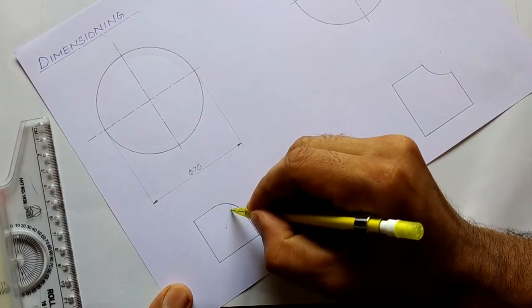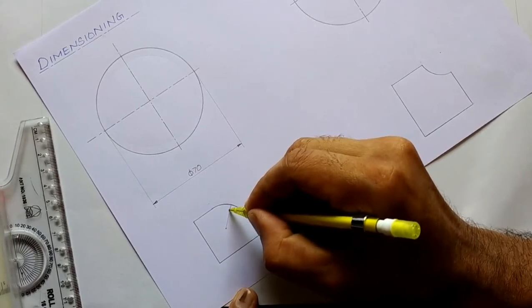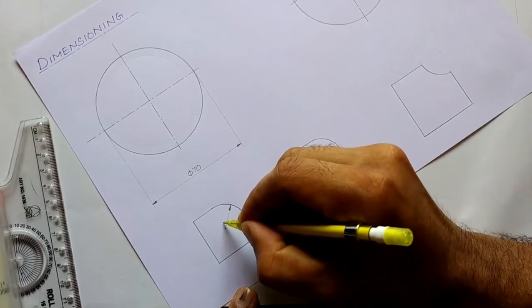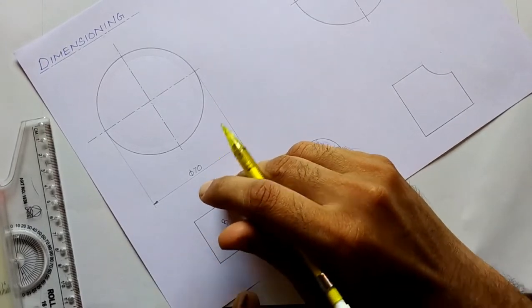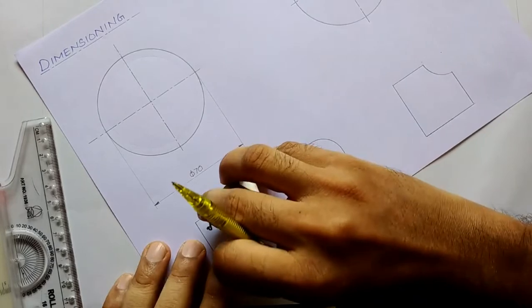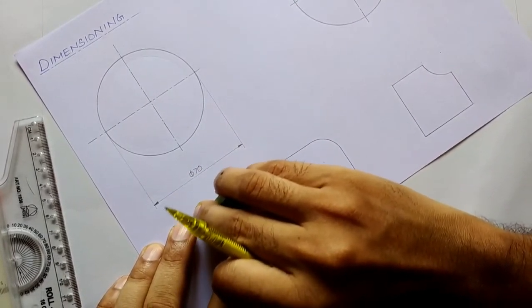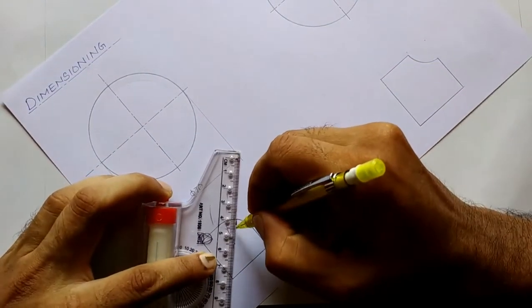So here this is the radius of this arc. So I'm drawing a dimension line here.